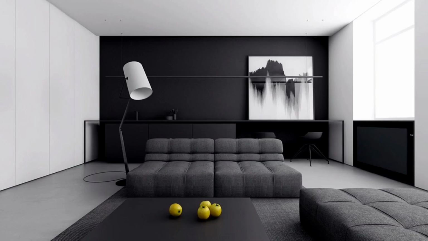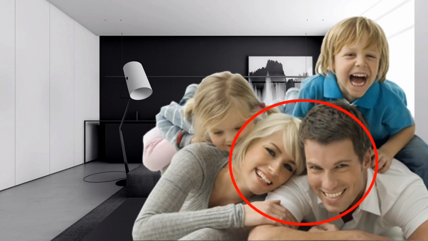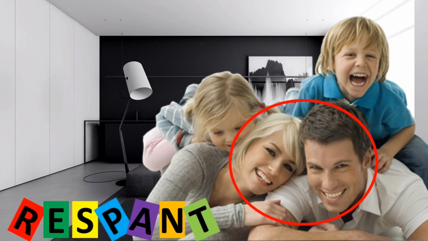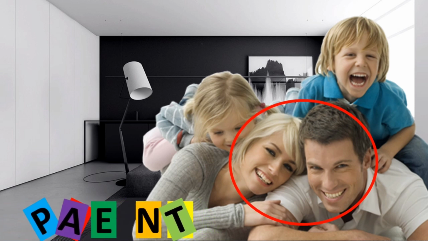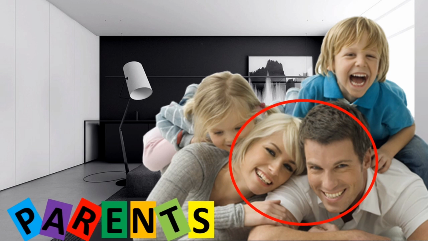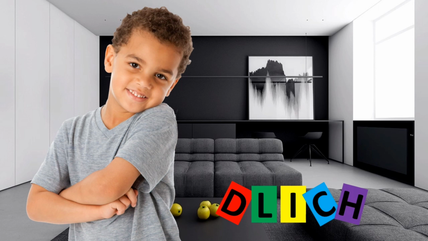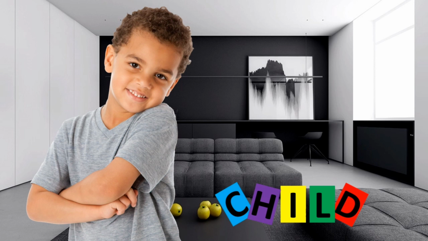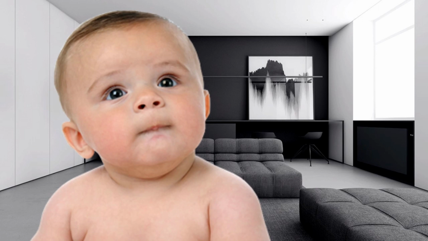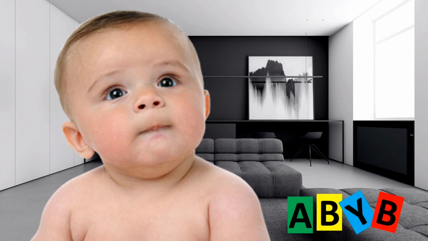And so, here is the first picture. Guess it? Here is the clue. Alright, the answer is parents. Now, second picture. Here is the clue. What's the word? Correct. It's child. Next picture. It should be too easy for you. Correct. The answer is baby.